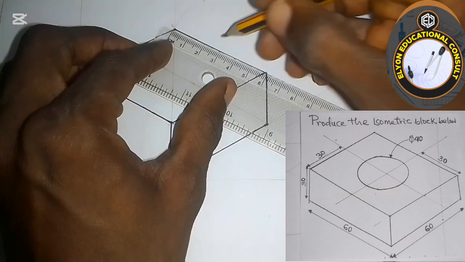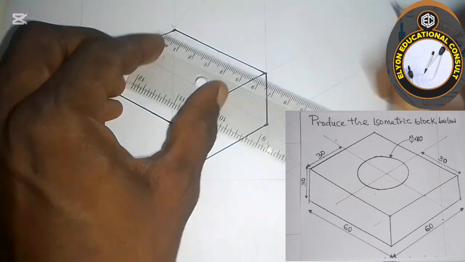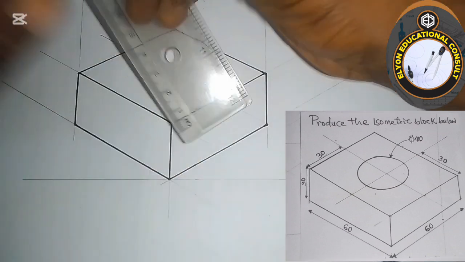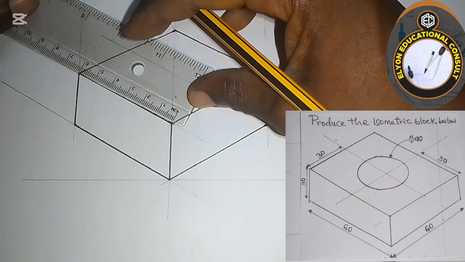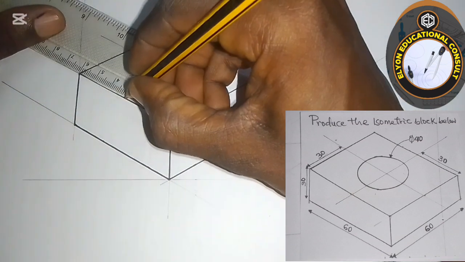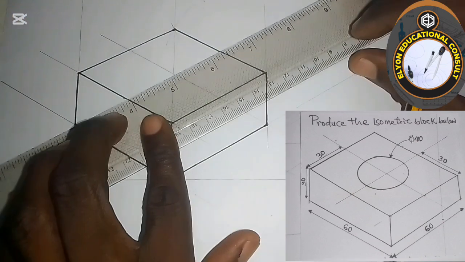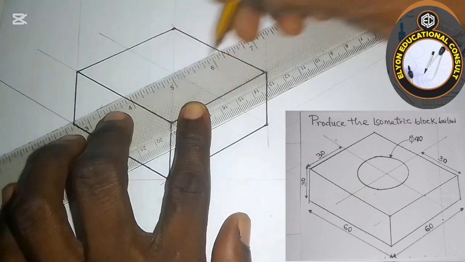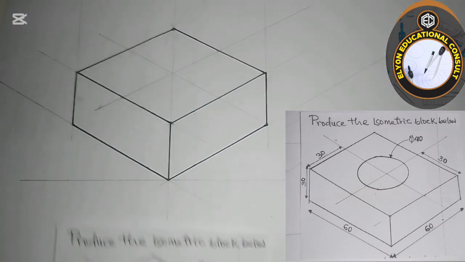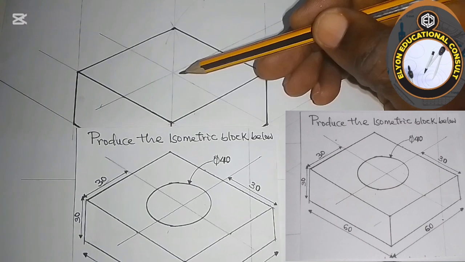Okay, so this is 30 at this point as well. So this is 30, then I will connect them this way. Okay, so we have this. So this will be the center of the isometric circle.